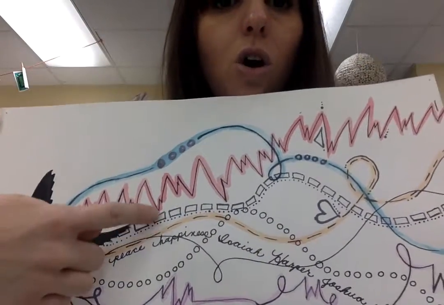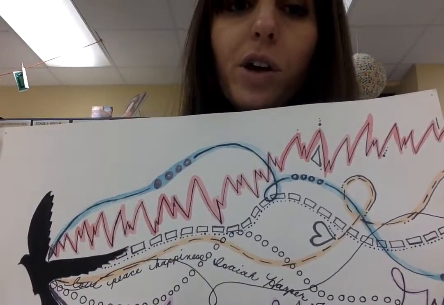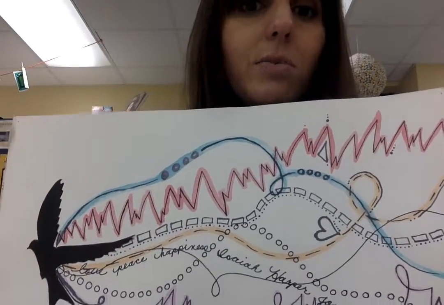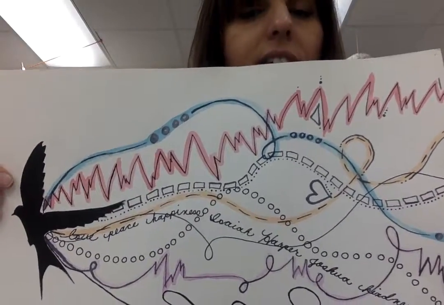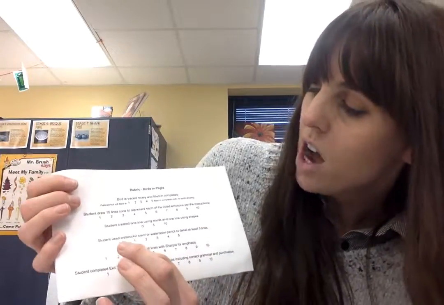Student used watercolor paint or watercolor pencil to detail at least 5 lines. Here's what I mean by that in my example. So notice how some of my lines are only made out of Sharpie and some of them I've gone over with the watercolor paint or watercolor pencil. That's what I'm looking for. So 5 of your lines at least need to be outlined just to give it some variety and a pop of something interesting to add to your piece, okay? So that's 1 through 5 points. I'm going to count how many you have gone over with the watercolor paint, and that's how many points you'll get. Student retraced all lines with Sharpie for emphasis.